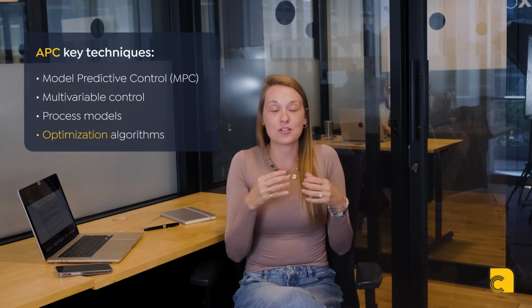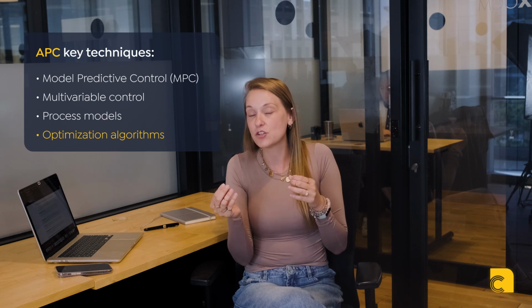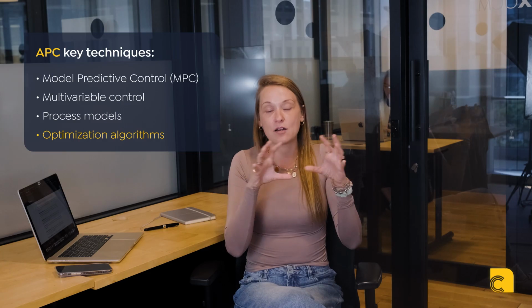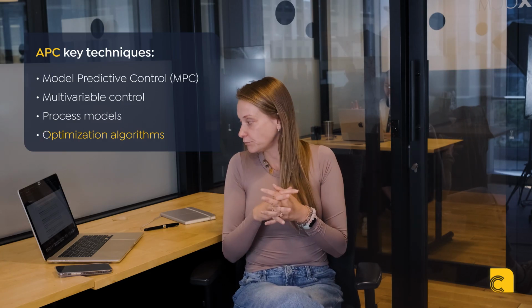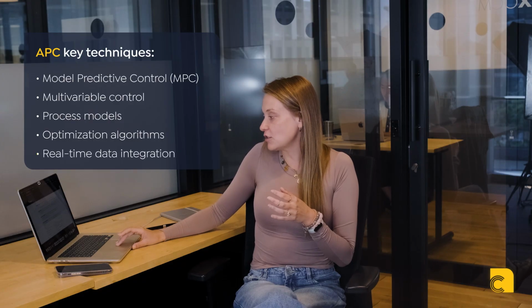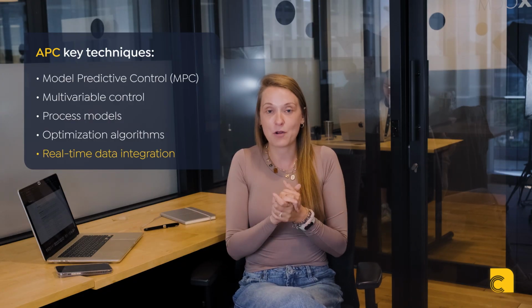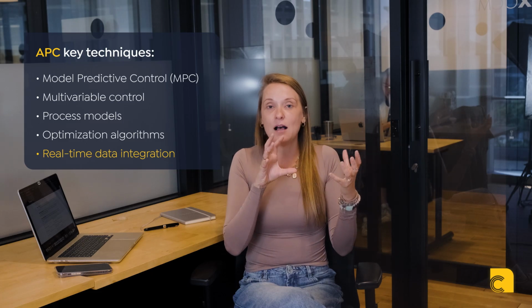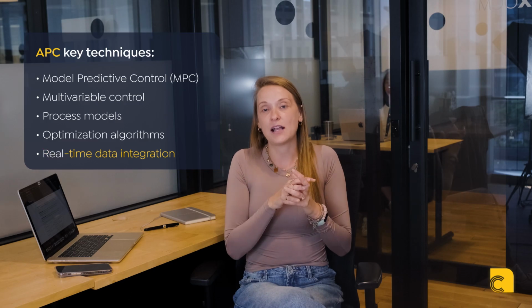Optimization algorithms, so seeking a global optimum for something, say a minimization of energy usage or maximization of throughput. Those are algorithms that are also a part of the advanced process control umbrella. Real-time data integration, absolutely part of the advanced process control umbrella. So we have to have some sort of data feed in locally at the edge to ensure that the algorithms keep executing the way that they are designed to.